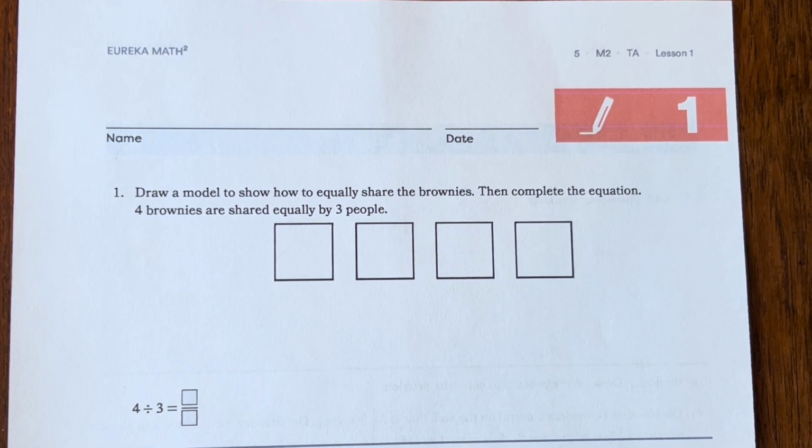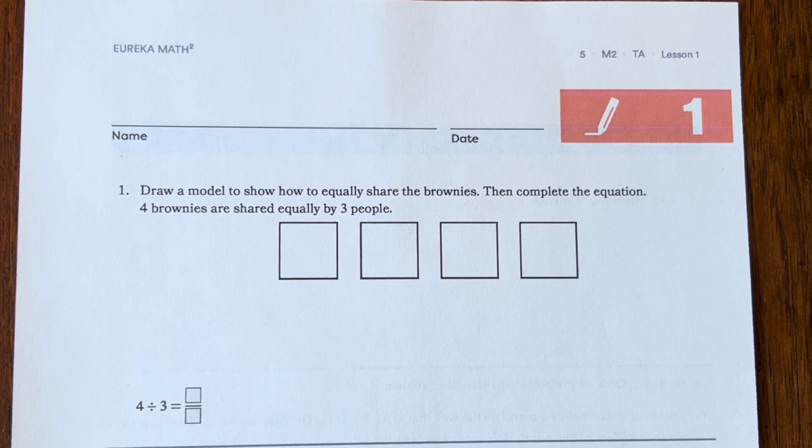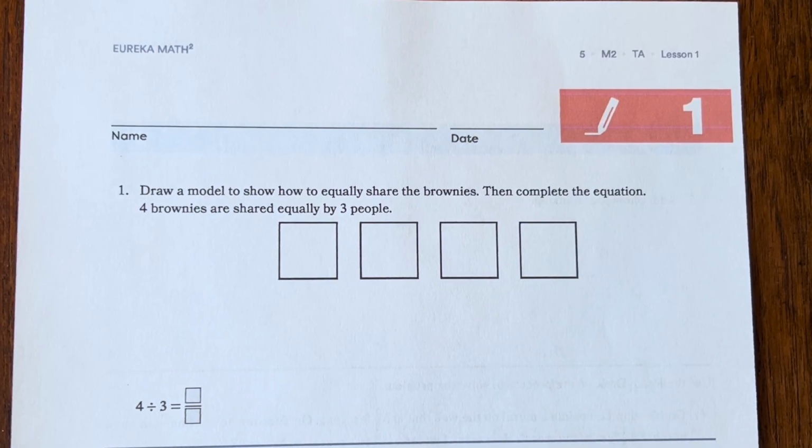Hi, fifth graders, Mrs. Schaefer here, and we are on to a new module, Module 2, where we're going to be talking about fractions. So for Lesson 1, our main goal today is to recognize that we can write fractions as a division expression.